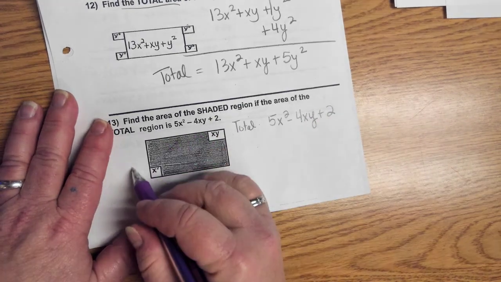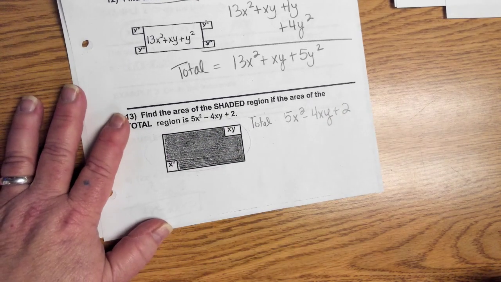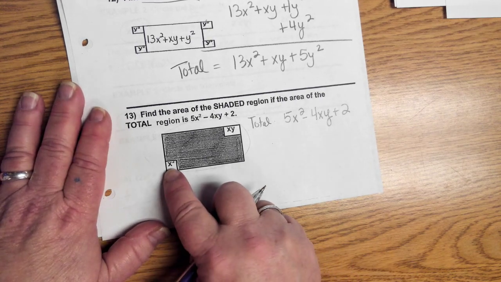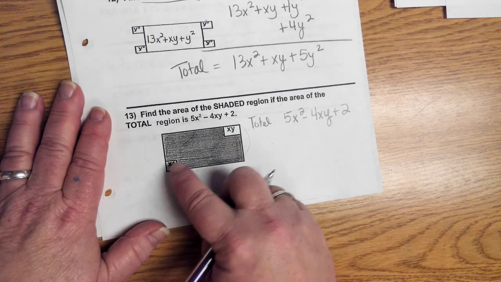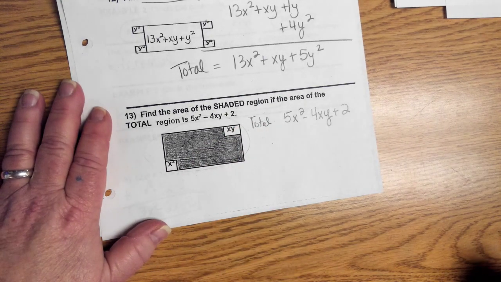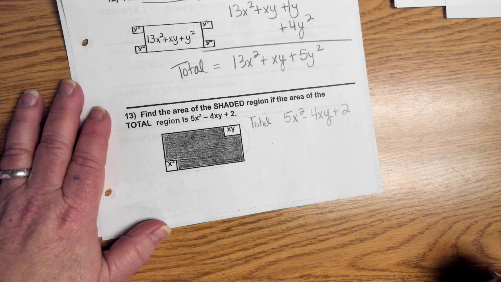They mean the whole enchilada, okay? All right, so if that's the total, and they only want to know the shaded, I've got to take these out, don't I? Well, you could subtract them.